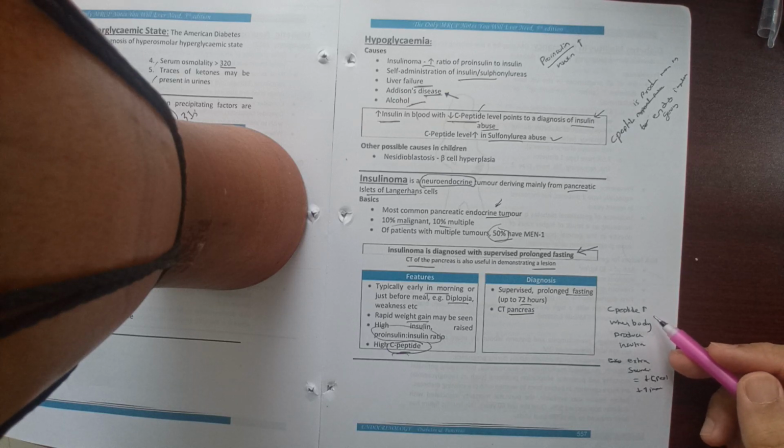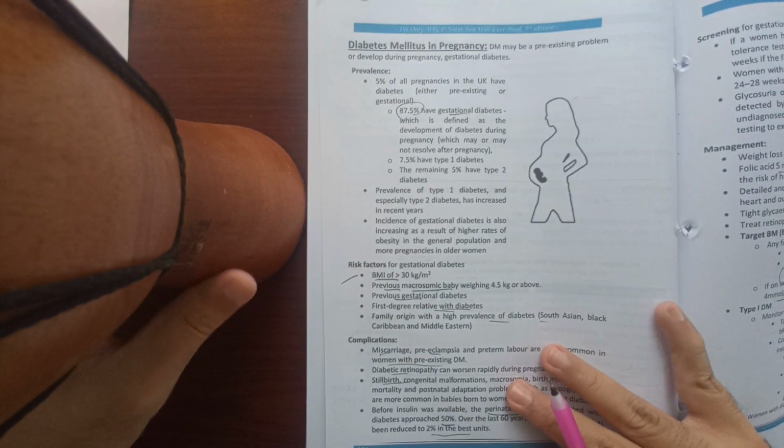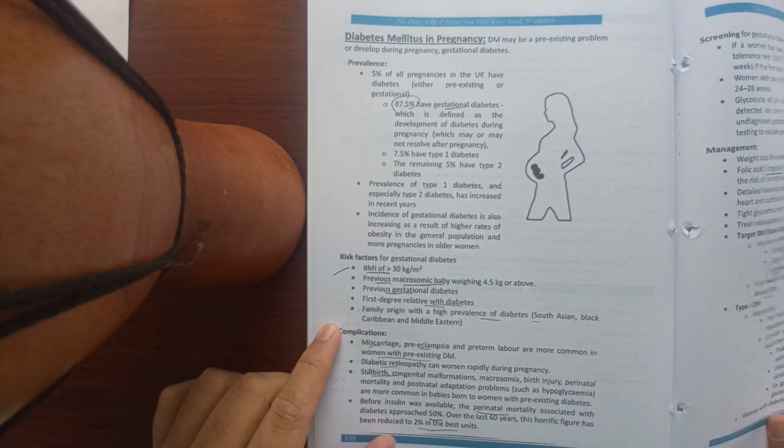So C-peptide is increased when the body produces insulin. So an extra source will decrease C-peptide but increase insulin. So this is something to remember. Very, very important. The C-peptide issue.